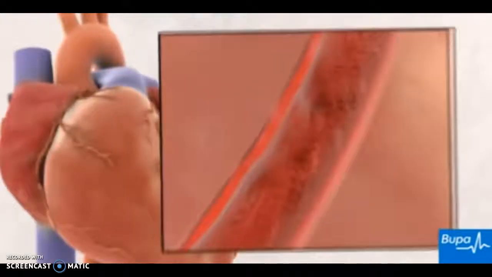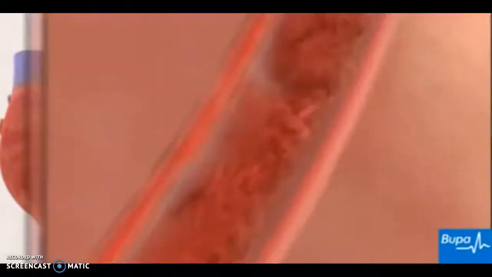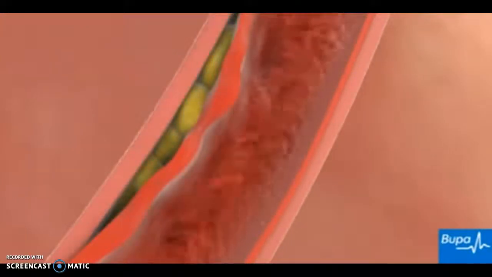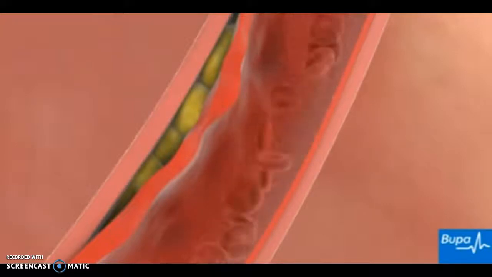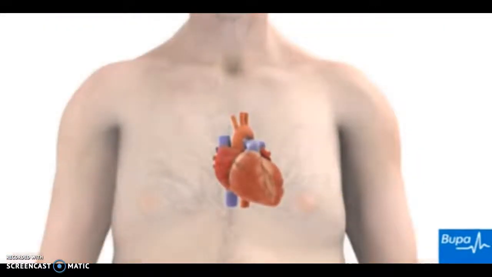Coronary heart disease occurs when fatty deposits build up and form a plaque or atheroma on the artery wall. This causes the artery to narrow and harden, reducing blood flow to the heart. A CABG can bypass the blocked arteries so that blood can flow more easily.